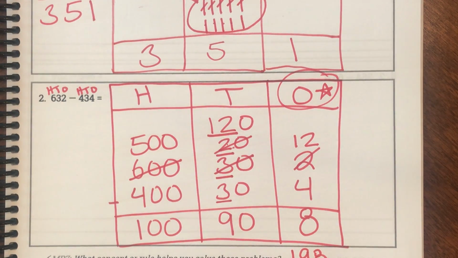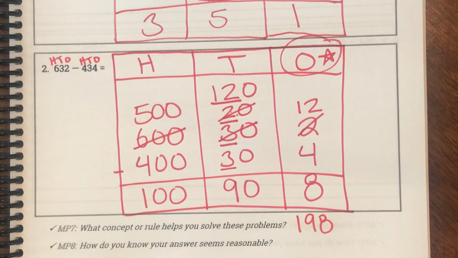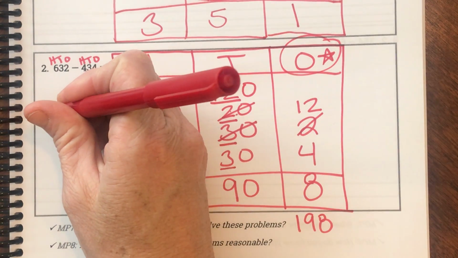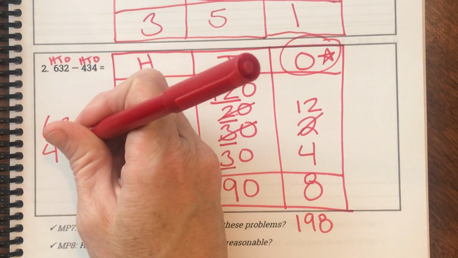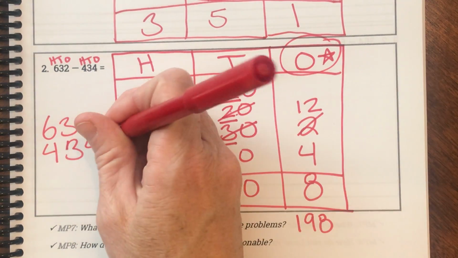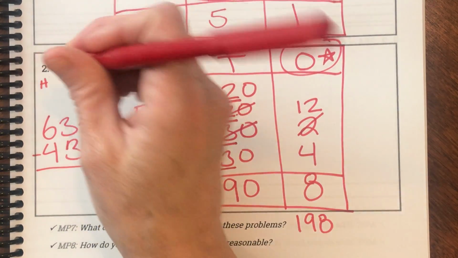198. So I had to regroup the tens and I had to regroup the hundreds. I had to regroup twice for that problem. Okay, let's see what this looks like in working form. So my minuend is 632. My subtrahend is 434. And my ones, tens, and hundreds are lined up.